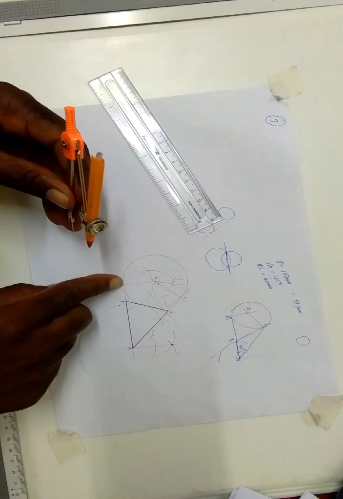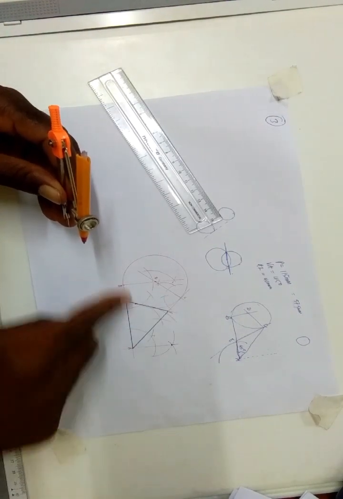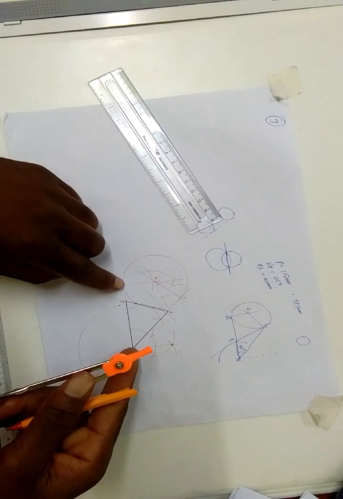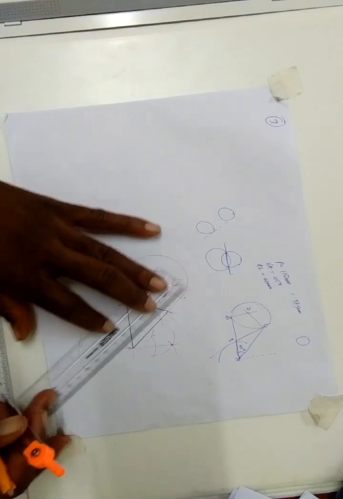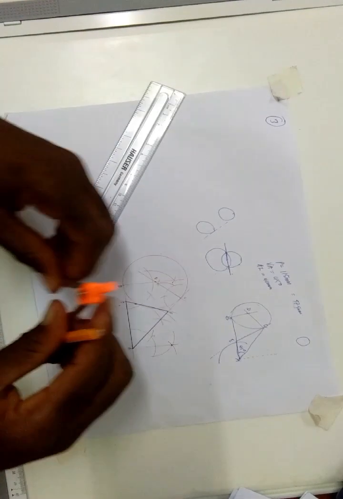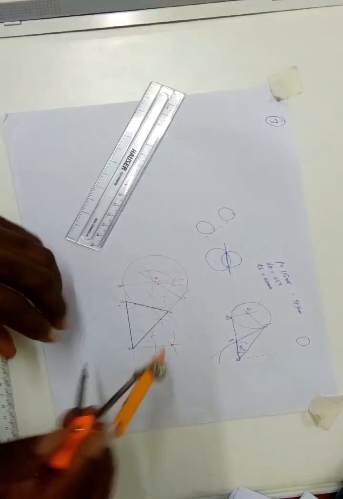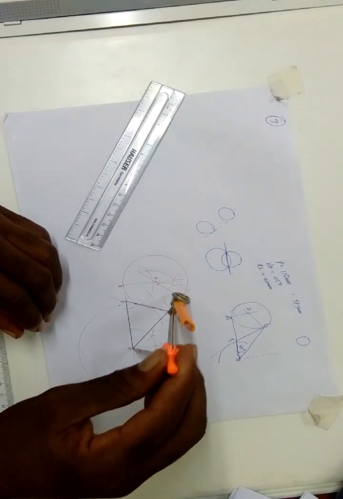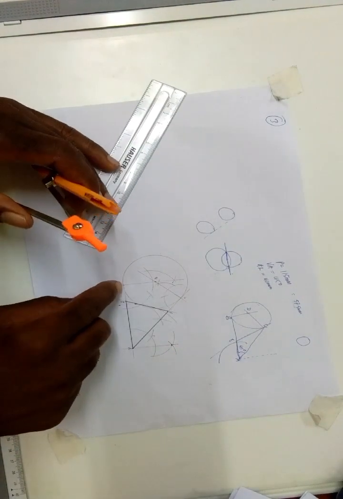Now CA should be equal to BA. So this same length, you transfer it to this length using your rule, 57.5, or you can use your compass just by putting it like this. Then you make an arc there. That gives you the point. Then from B we raise a perpendicular.